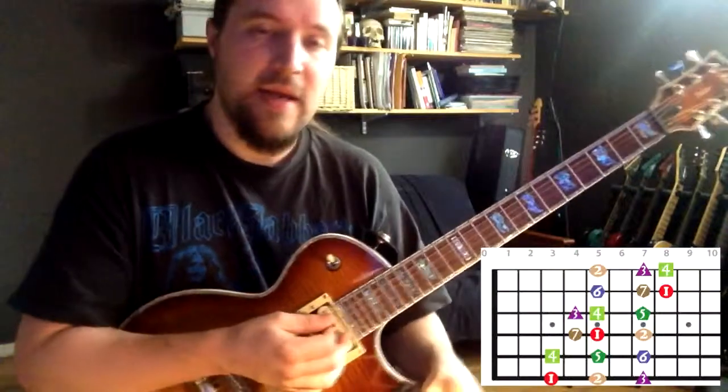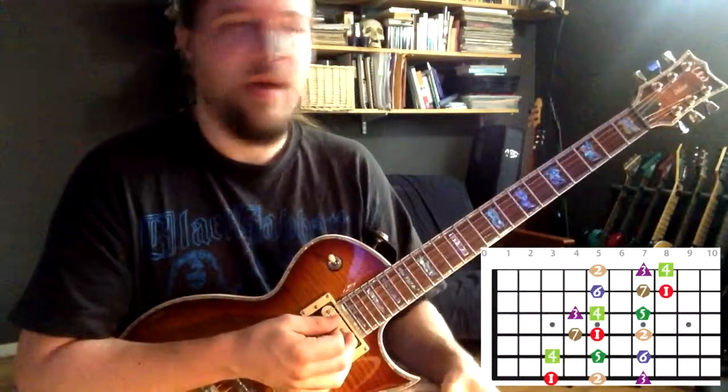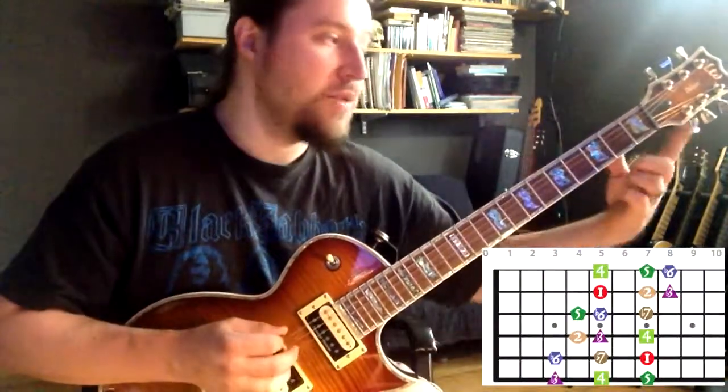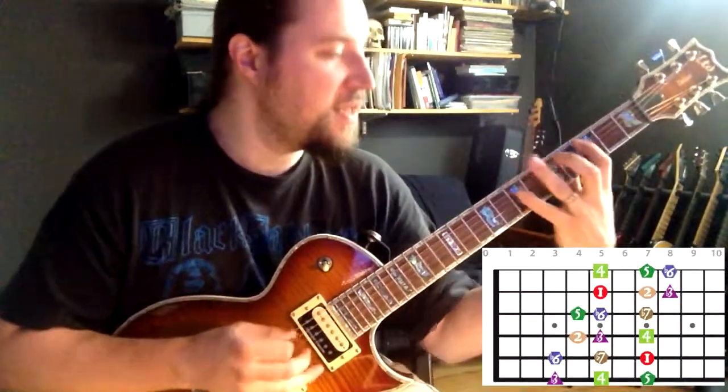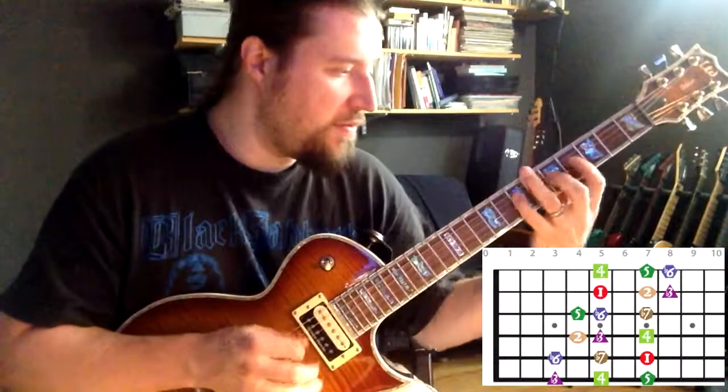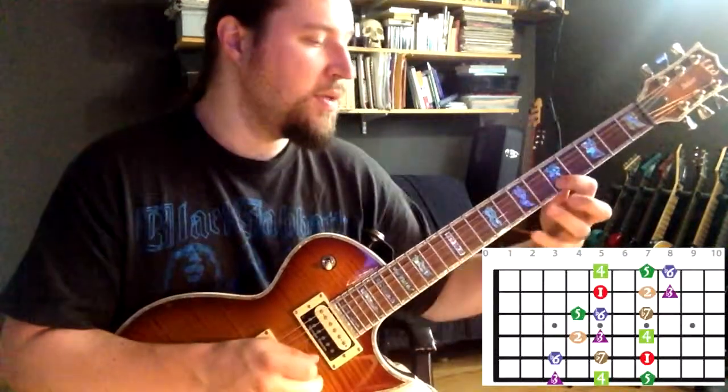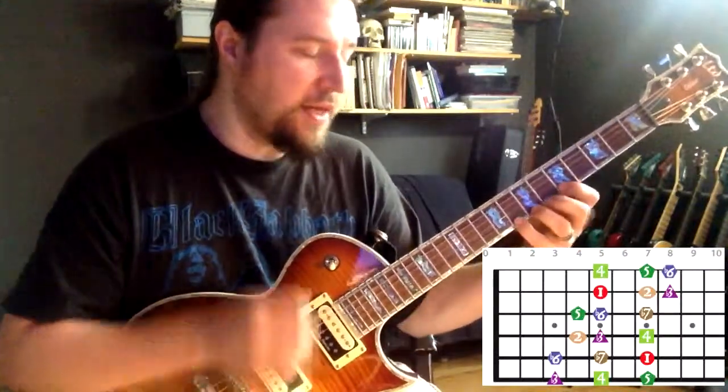Alright, so from G major, G is 1. If I play the same scale again, though, from the context of E minor, G is actually 3. E is 1, F sharp is 2, and then this is 3, 4, 5, 6, 7, 1, 2, 3, 4, 5, 6.